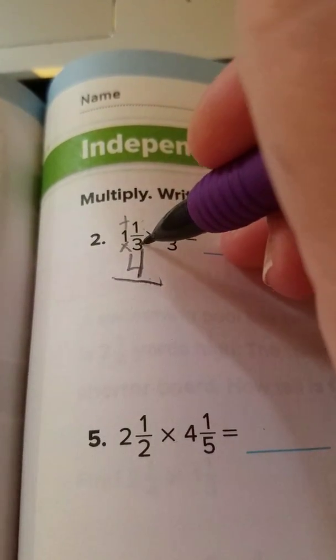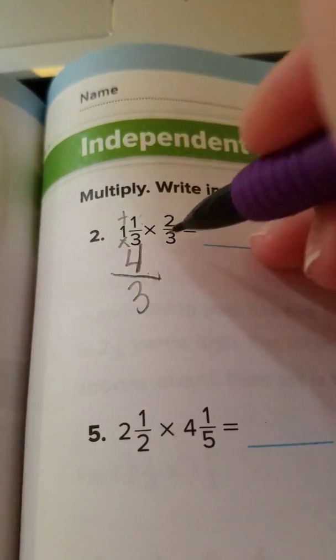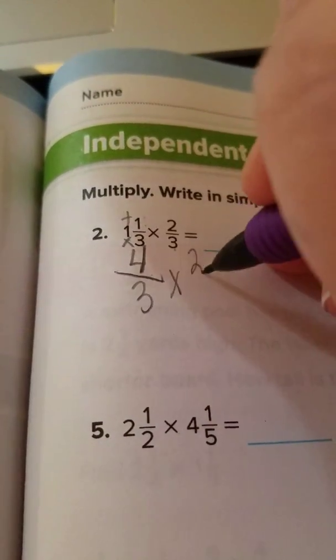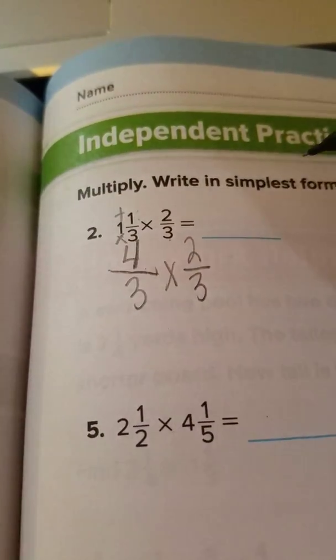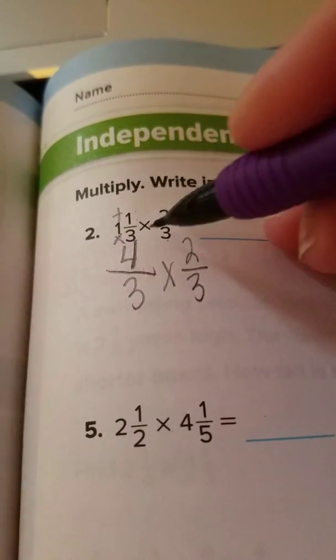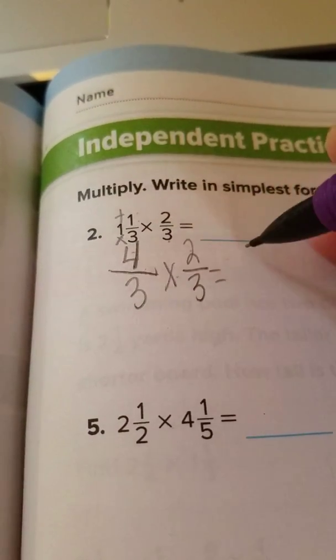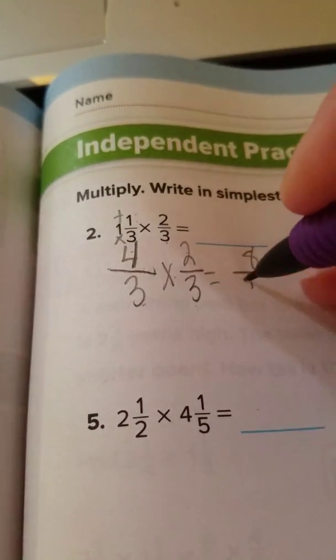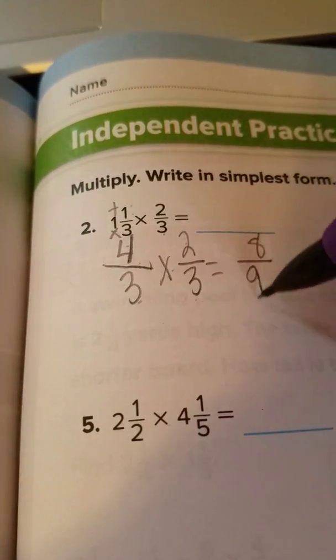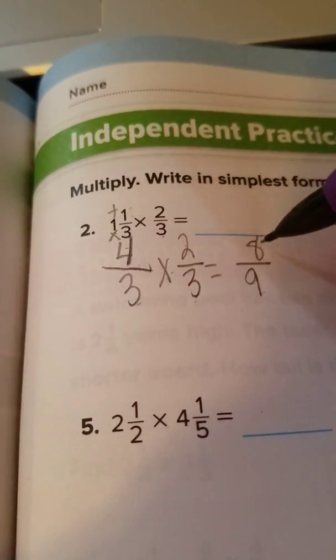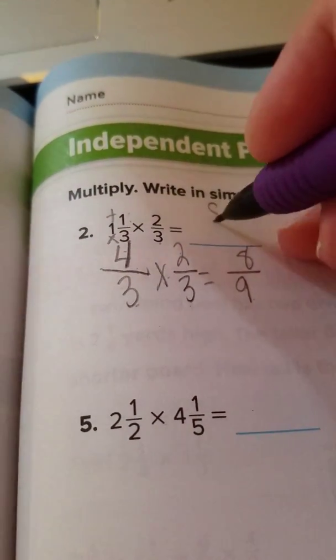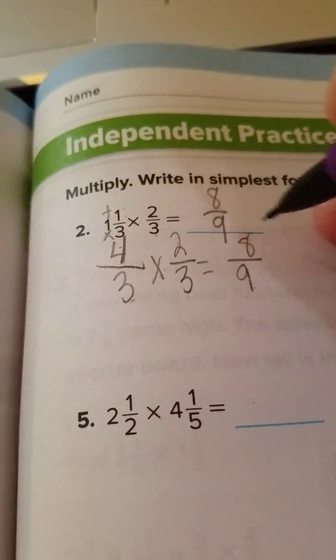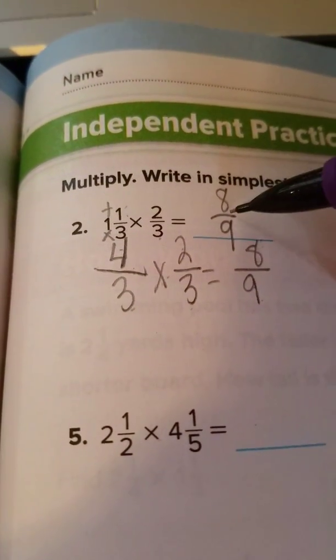I keep the denominator 3. 2/3 is already a fraction, so I'm just going to recopy it right there. On top, 4 times 2 is 8. On the bottom, 3 times 3 is 9. This is perfectly fine, exactly how it is, because this fraction is not improper. 8/9 is already in simplest form.